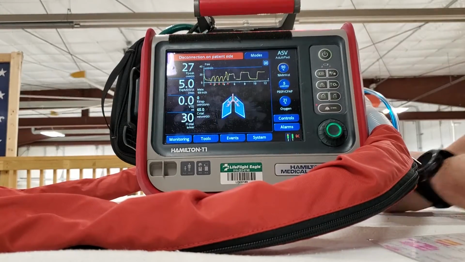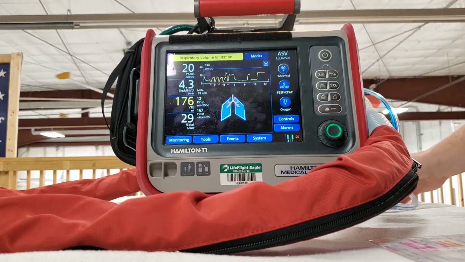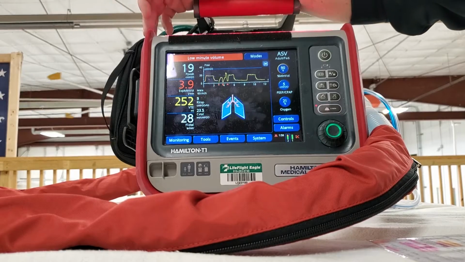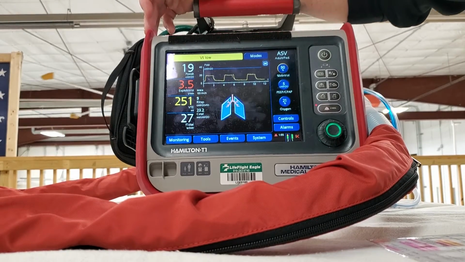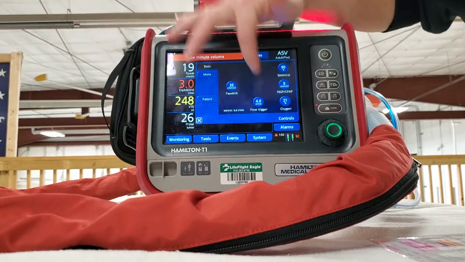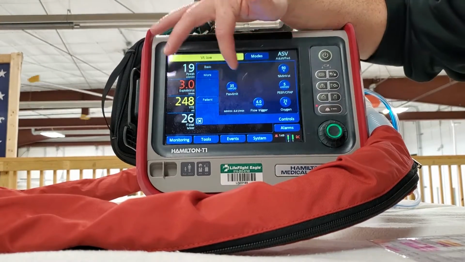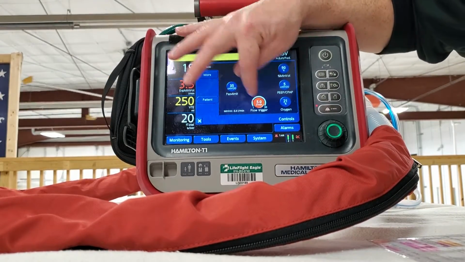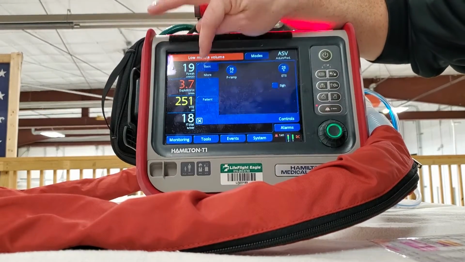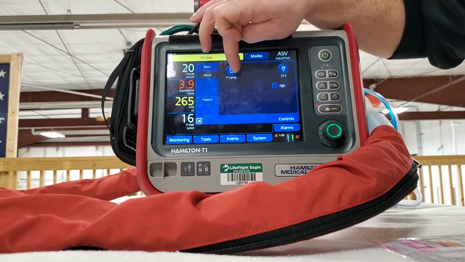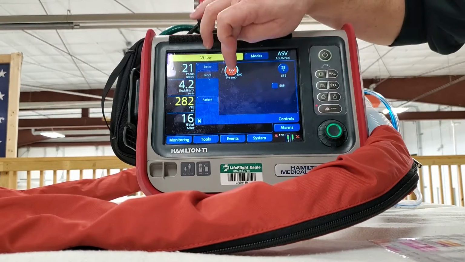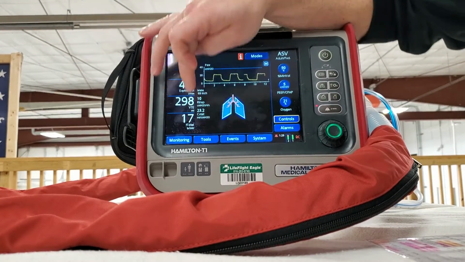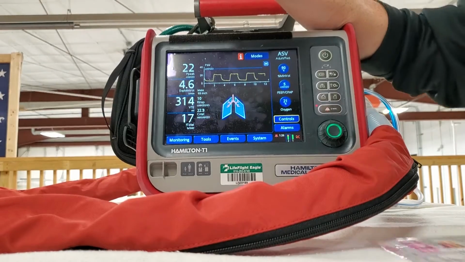See, disconnected. Now I hooked them back on just because I wanted to see. One-minute volume, now you're good to go. That's going to give it test breaths, everything's going to be good to go. It's really hard to do on this patient's lungs.